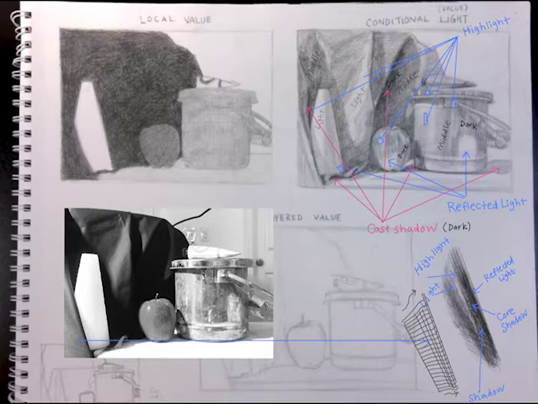These 6 categories can be broken down into 2 distinct areas. The first is direct light. The direct light includes highlight and light, and it refers to the surfaces of an object that are in the direct path of a light source. They are consequently the brightest and the lightest of the entire range of values on a form.